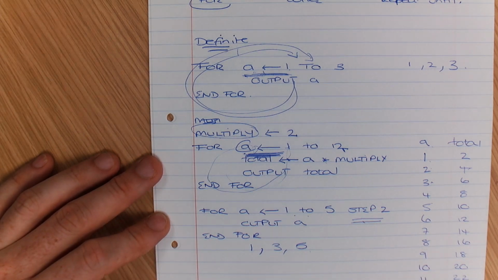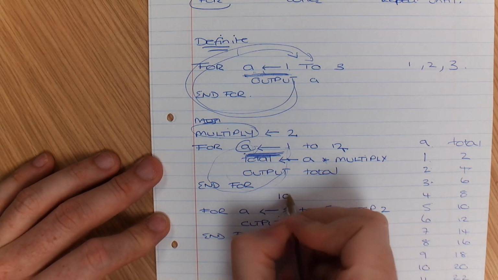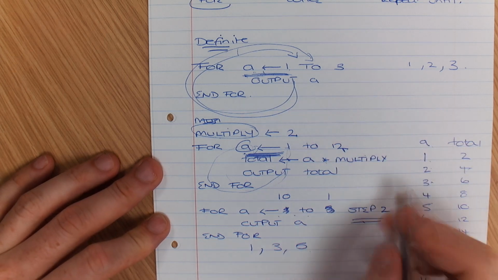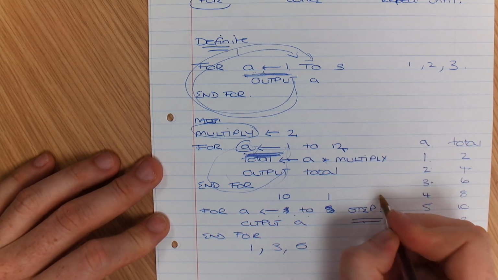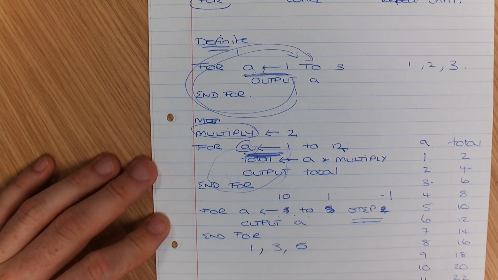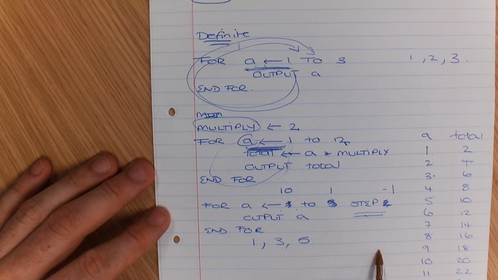Is that like on the AQA guide? Yes. The next thing I'm going to say is you can even allocate A, you could go backwards. So I could start at 10 to 1 and count backwards. But all I would do is make the step minus 1. So that would do a countdown from 10, 9, 8, 7, 6, 5, 4, 3, 2, 1. So that's how we do our for loops.